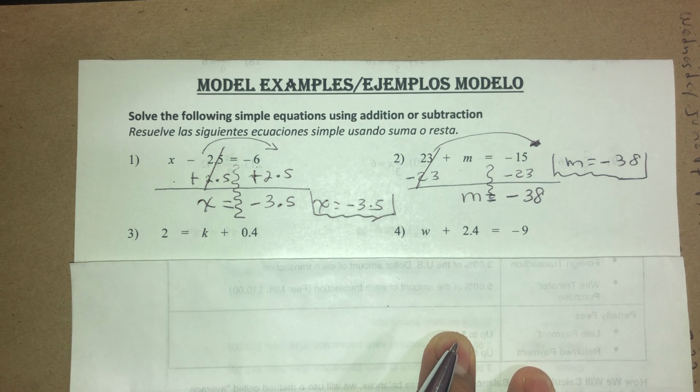And the same thing happens with multiplication. Multiplication undoes division. And division undoes multiplication.